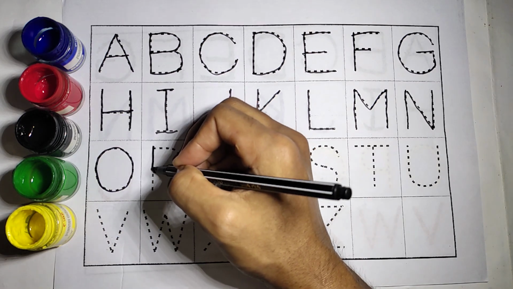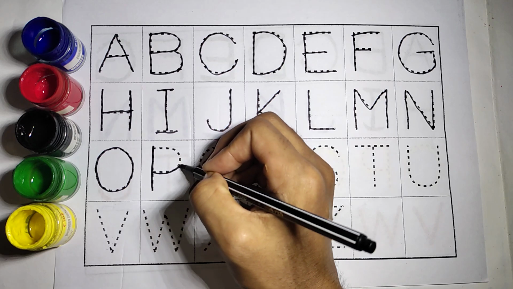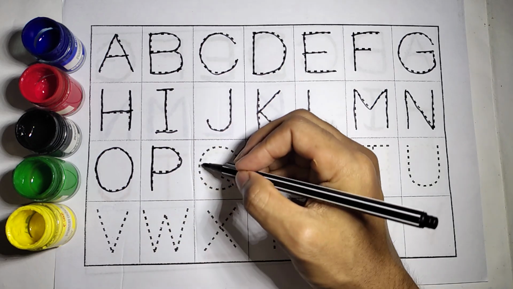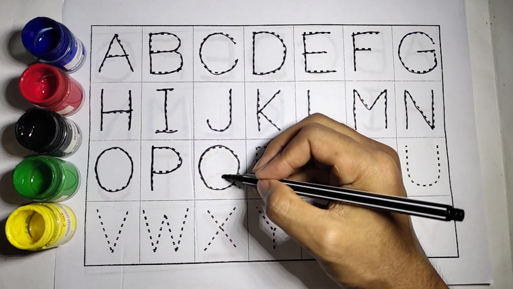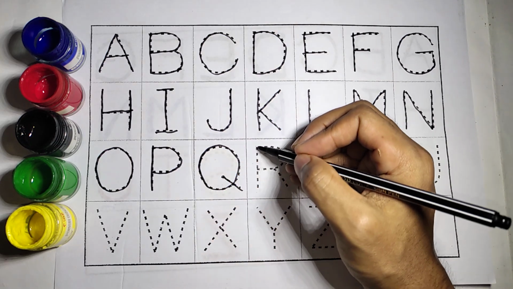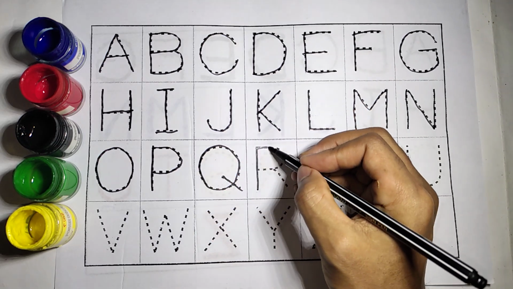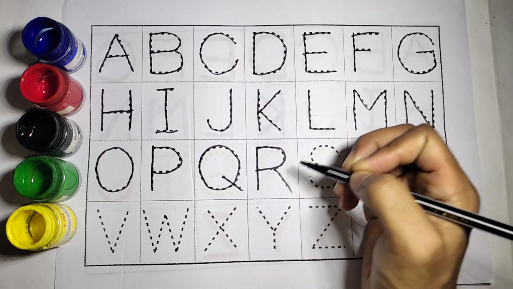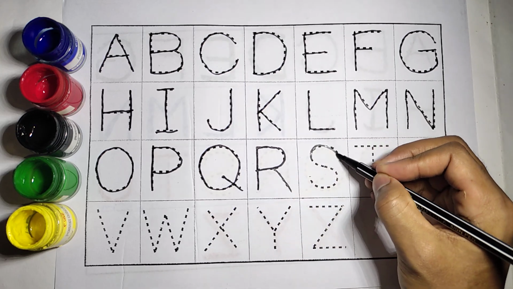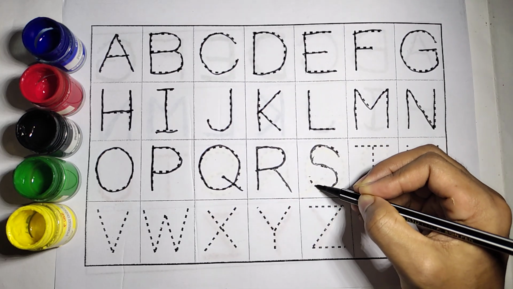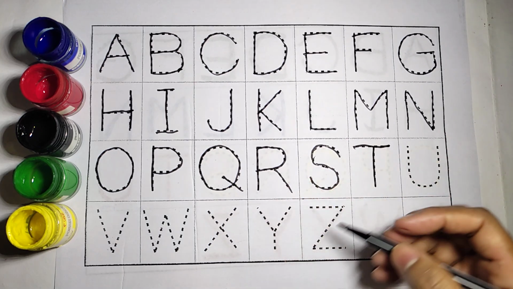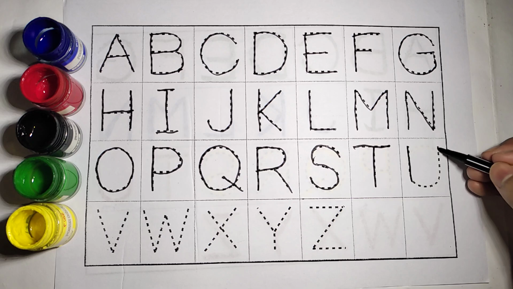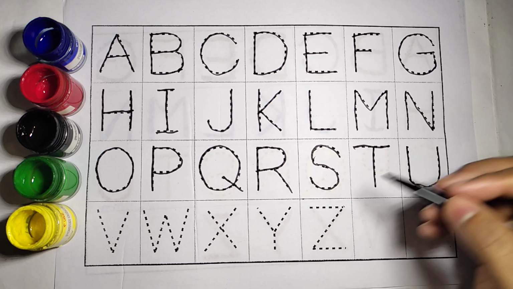O. The letter of P. Kids, now we draw Q. And the next one is R. Now we draw S. T. Now we draw U.